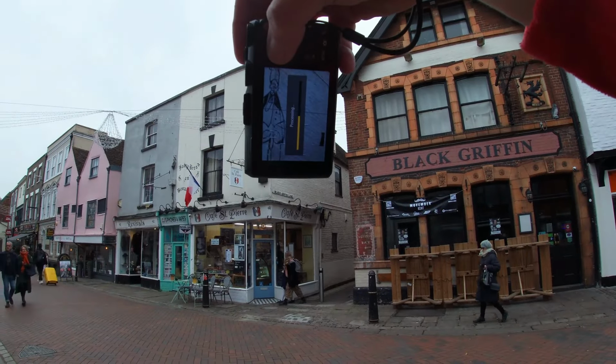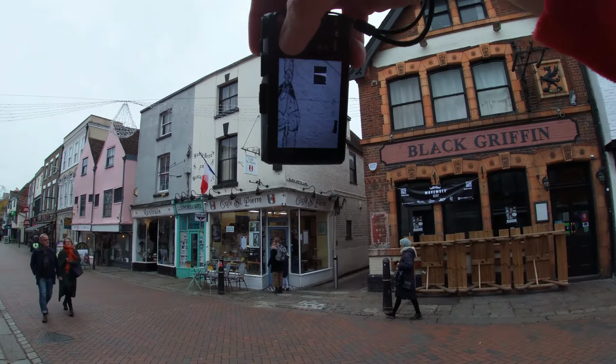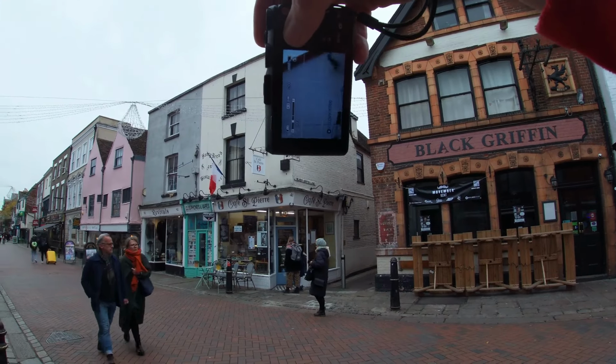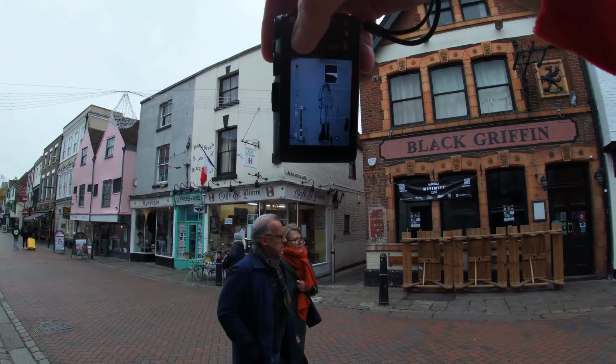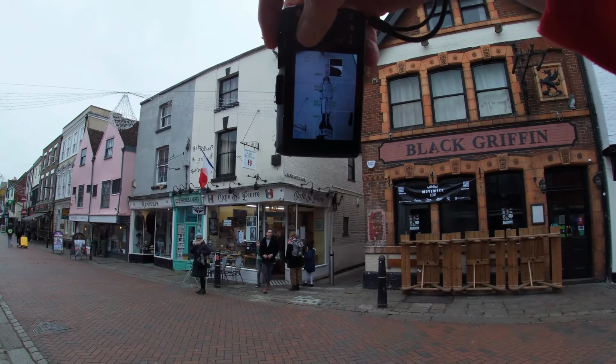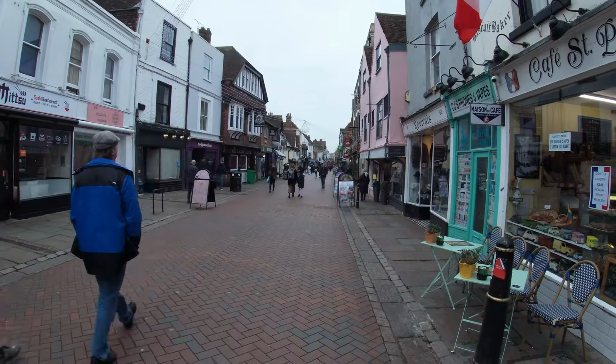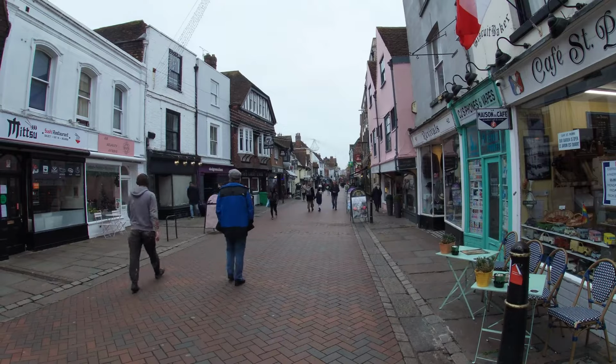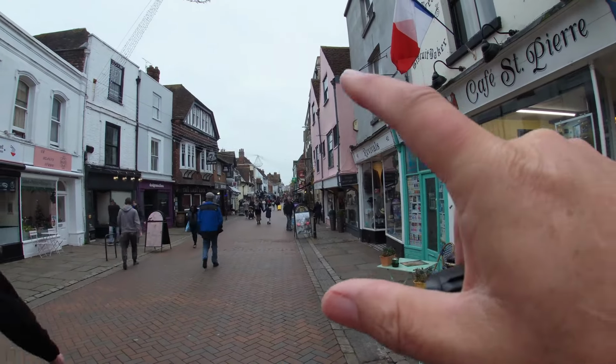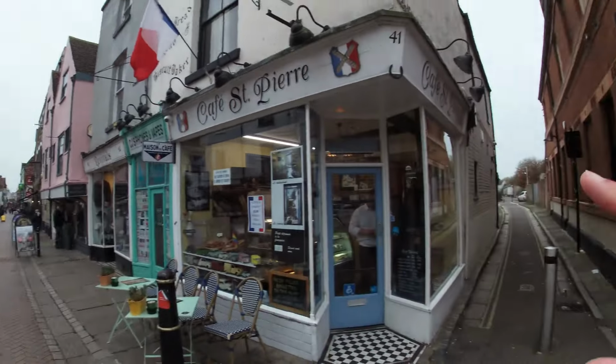Bread, I like that. Cafe Pierre. I've taken a picture of this before, but I'm going to take it again. Seeing the unseen. But you know, that's the difference. When you see something like that, it's normally unseen because you're just walking down a high street and you're not looking up at all the different things that you might see on the top.